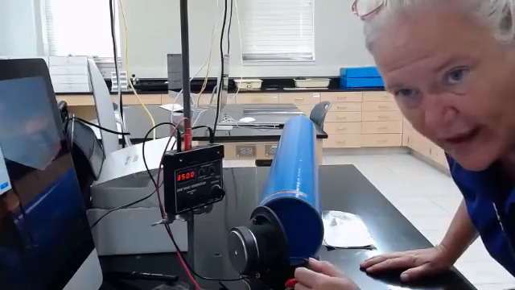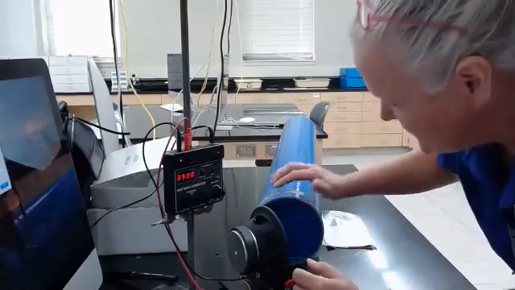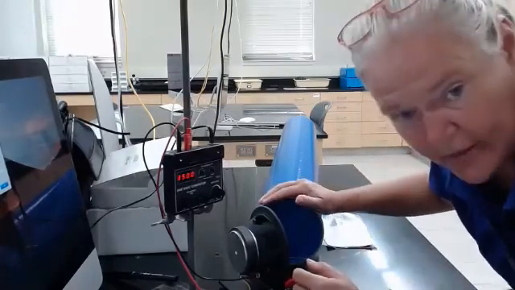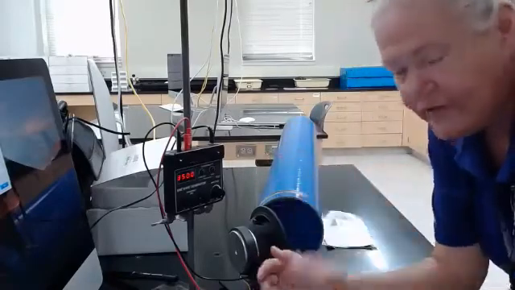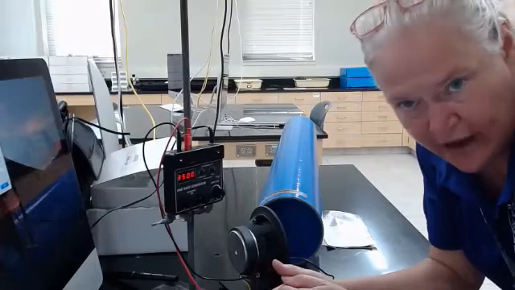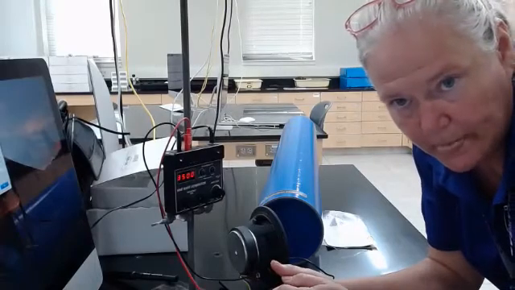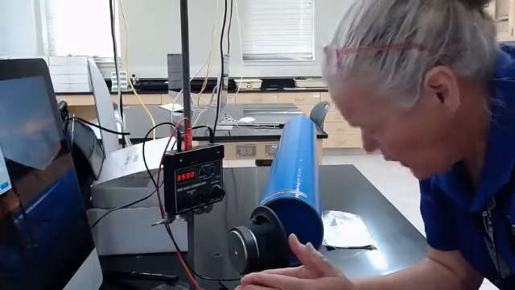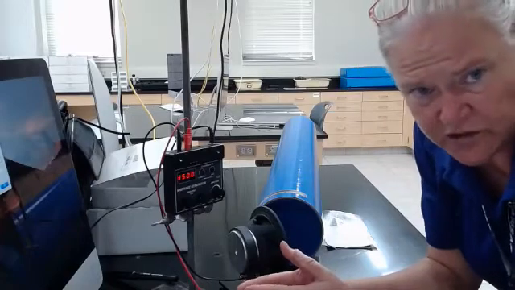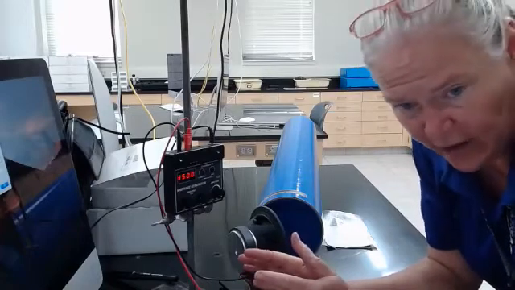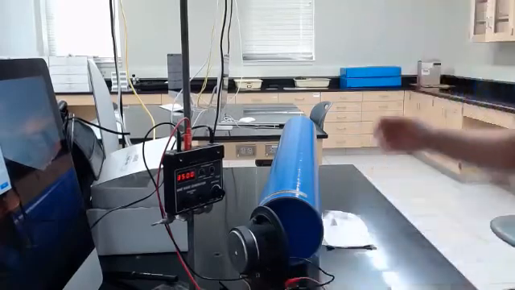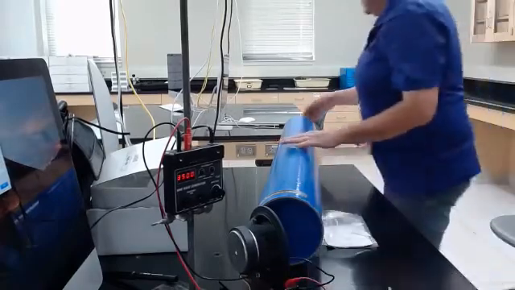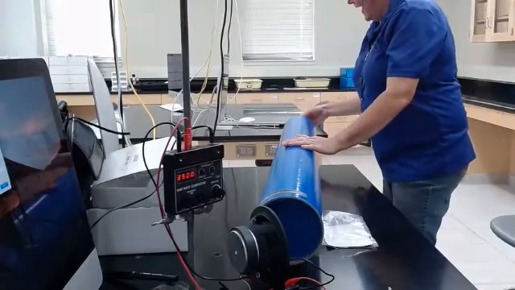And basically what I'm trying to do is match up the air column in this tube to the length of the wavelength of this 350 hertz sound. Okay? So right now the tube is completely closed, so there is no air column vibrating. All right? So I need to increase the air column. So the way that I do that is I come down here and I pull out on the tube.